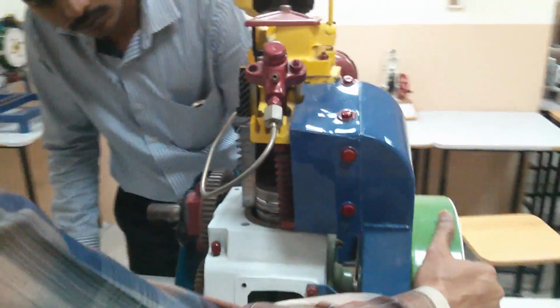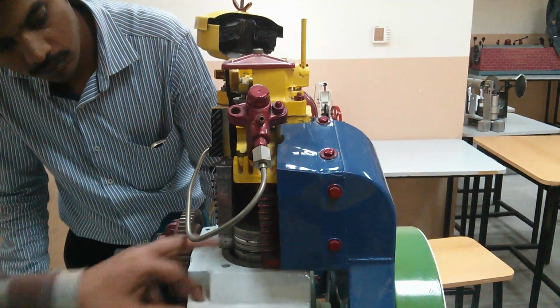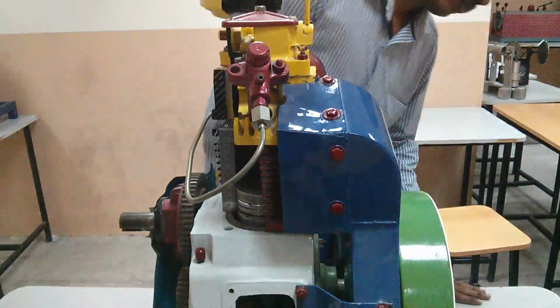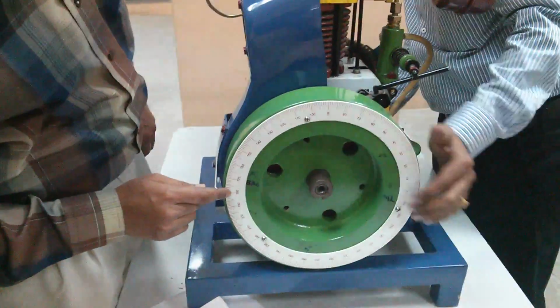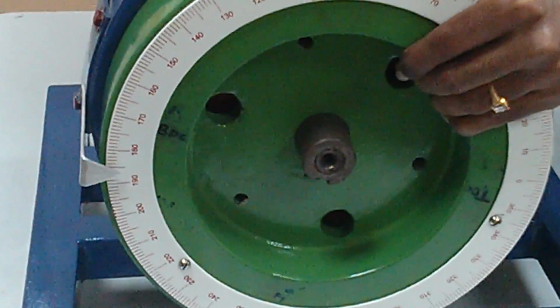So here, now the piston has reached the bottom dead center. Again you can mark the bottom dead center here. So this is the indicator. You can mark your bottom dead center.